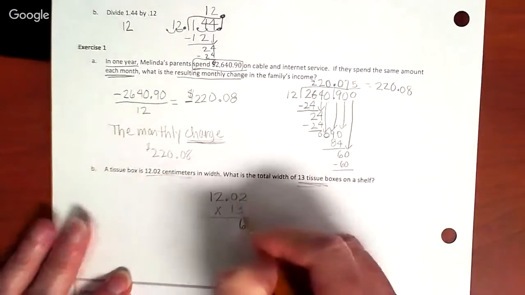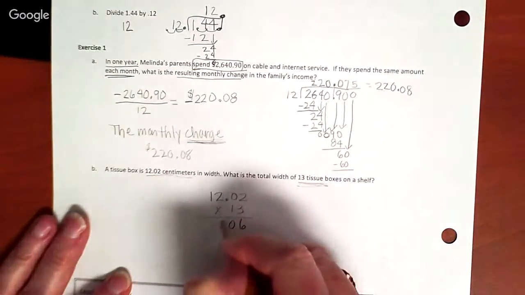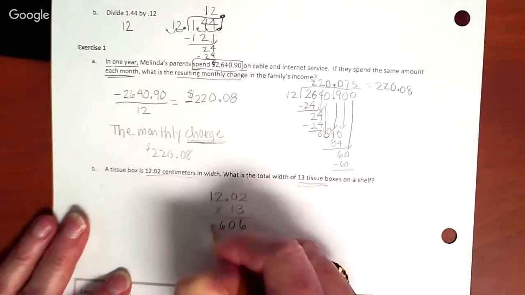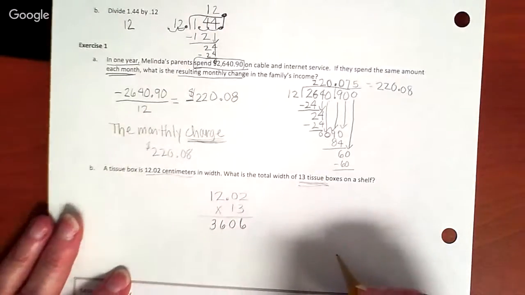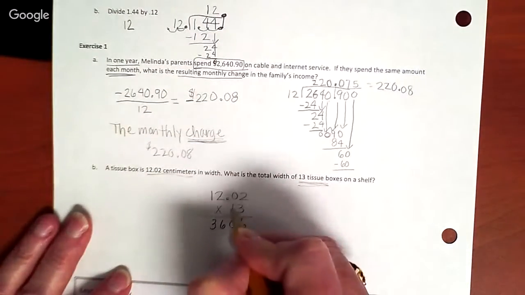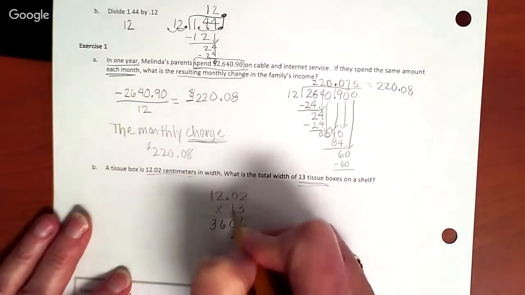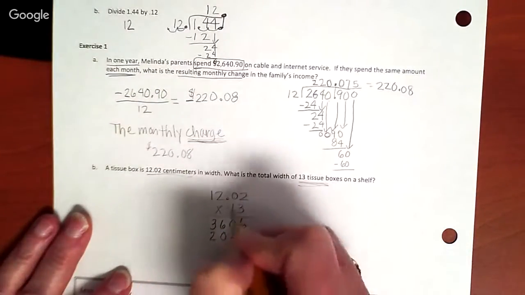Okay. 3 times 0 is 0. 3 times 2 is 6. 3 times 1 is 3. Then either put an X or a 0 here to know that you got to start over here with the 1. So 2 times 1 is 2. 1 times 0 is 0. 1 times 2 is 2. 1 times 1 is 1.